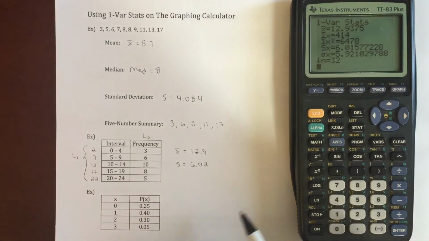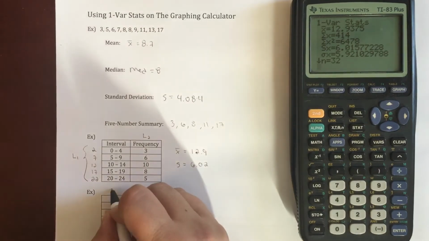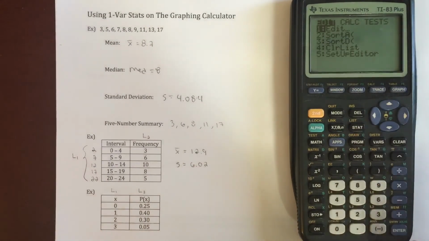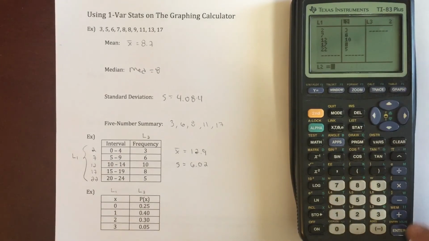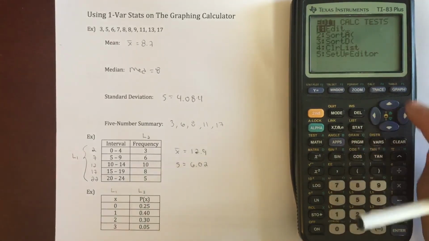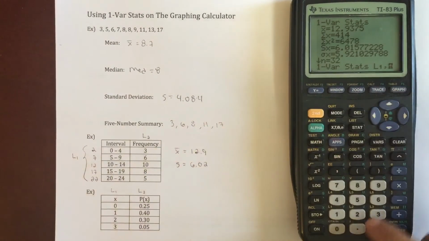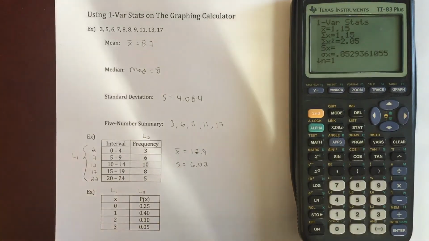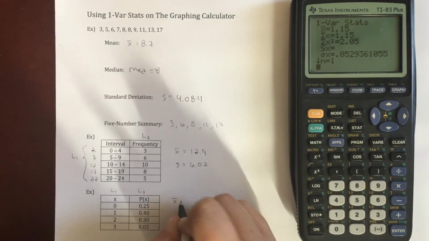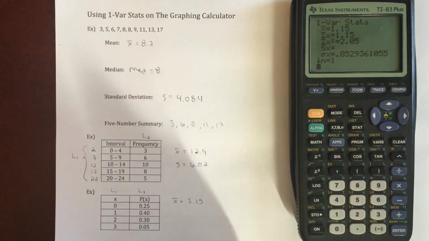But it also works if you want to find the mean and standard deviation of a probability distribution. So this would be L1, and this would be L2. So I'm going to go ahead and clear these. So 0, 1, 2, 3, 0.25, 0.4, 0.3, and 0.05. I'm going to go ahead and go back to Stat, Calculate, var stats, L1, comma L2, and there is the mean for this probability distribution, which is also, by the way, what they call the expected value.